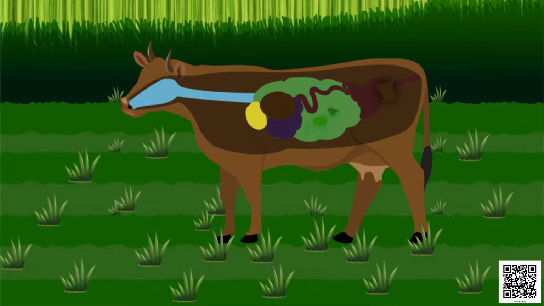Here, the food gets partially digested and is called cud. But later, the cud returns to the mouth in small lumps and the animal chews it. This process is called rumination, and these animals are called ruminants.